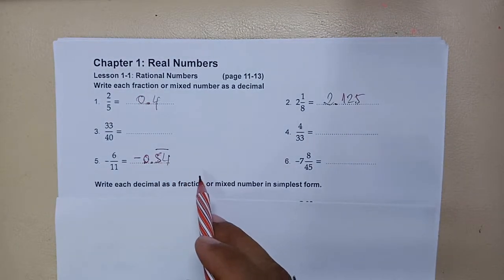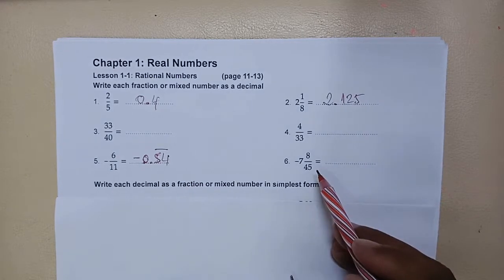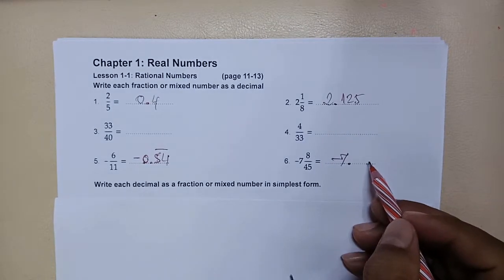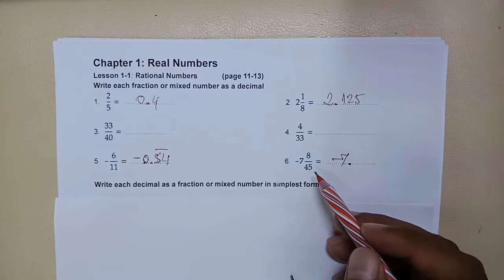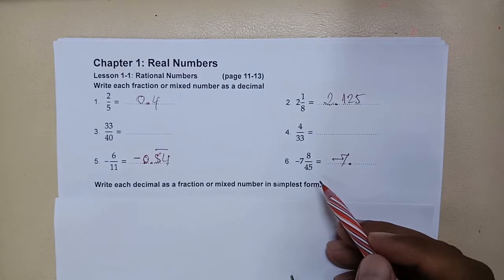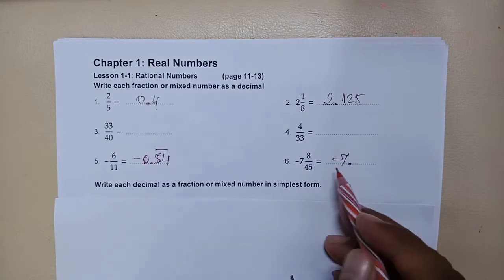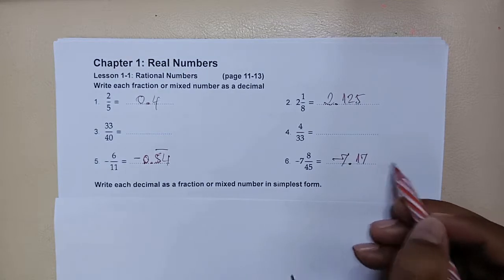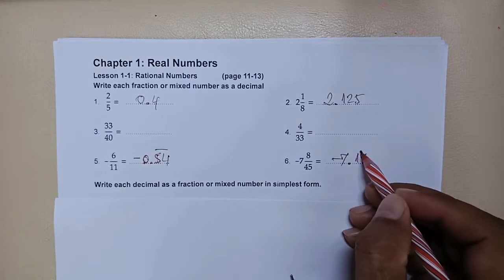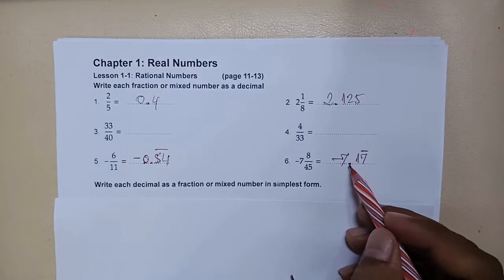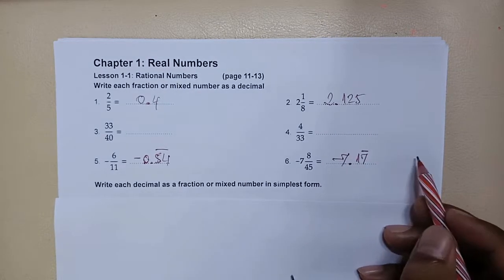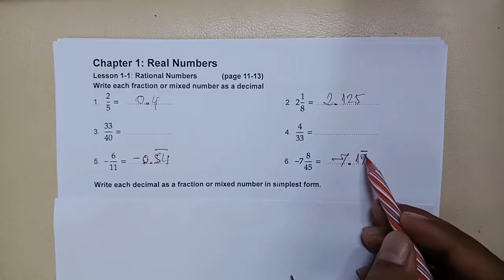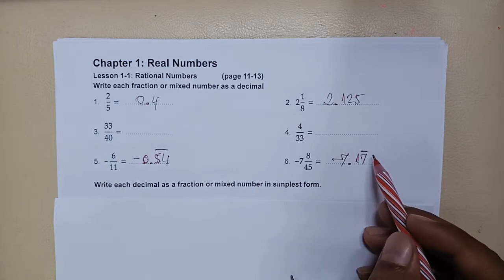Number 6, you write down negative 7 first and put the point, and to get the decimal behind it, you just get 8 divided by 45. So 8 divided by 45, you have this as 17, and the 7 still goes on forever, so you put a bar above the 7, which means negative 7.1 and 7, 7, 7, 7, and so on. So to write it in shorter form, you just write 7 and put a bar over 7, which means the 7 goes on forever.